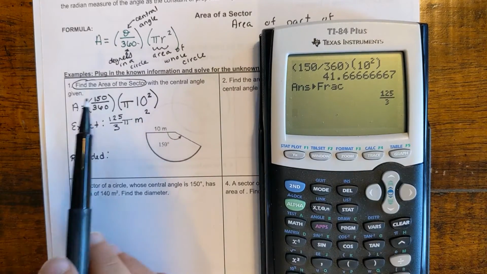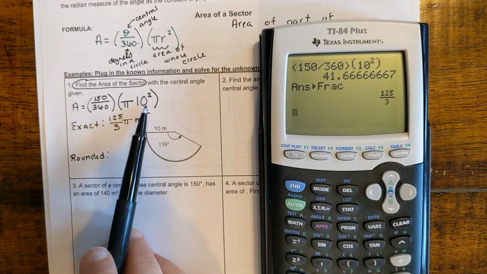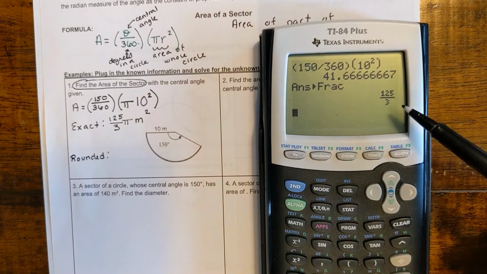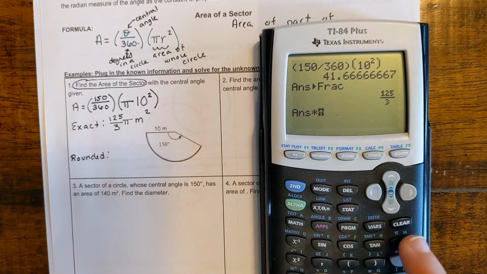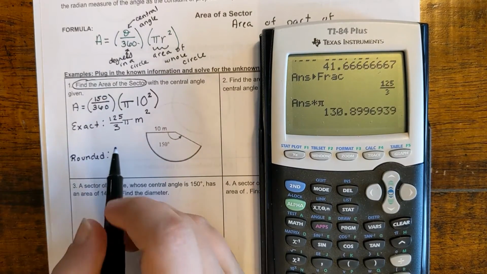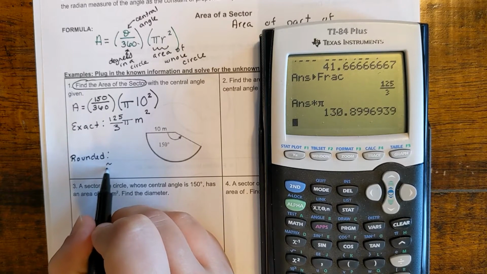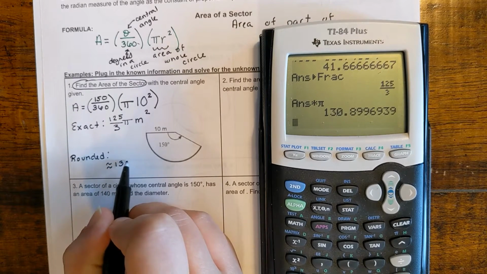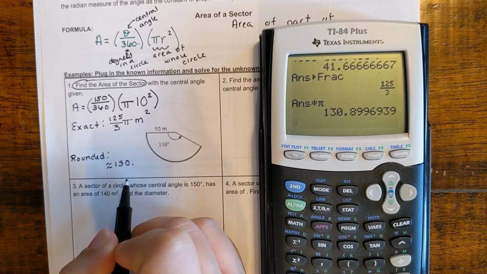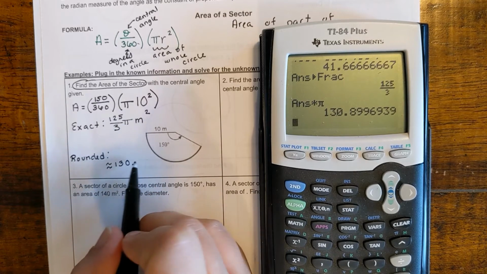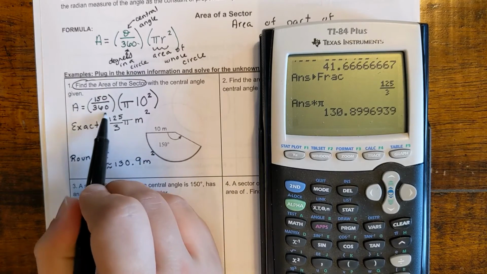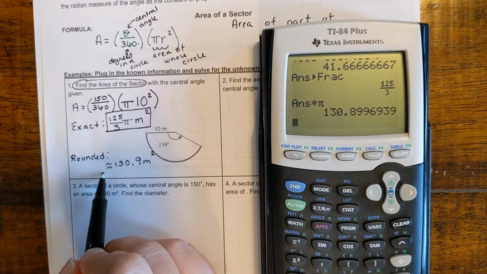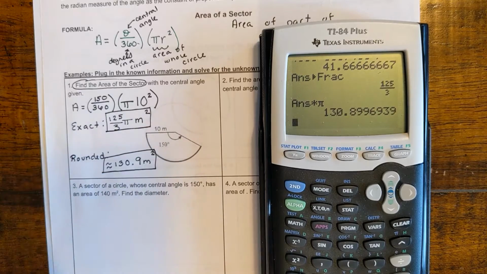Now, to get rounded, you can either retype this whole thing in the calculator with pi, or if you have a calculator like this where you still have the exact answer, you can just hit times pi, because that's the only thing you were missing. If I hit enter, the rounded area is about equal to 130. I'm going to round to the tenths place, so 130.9 meters squared. So I have an exact answer, and I have a rounded answer.